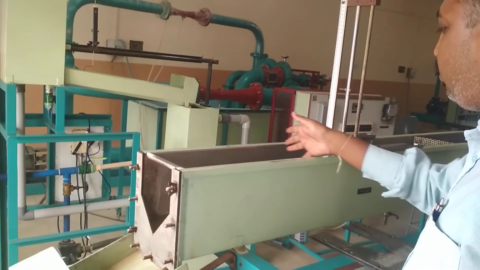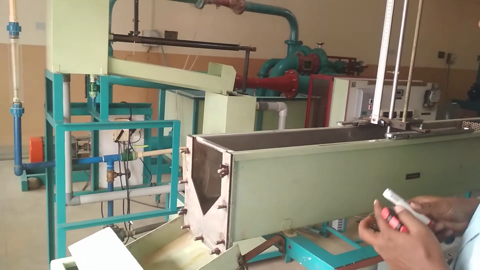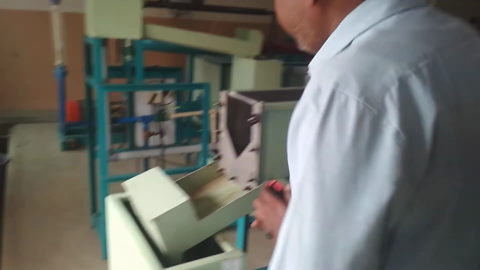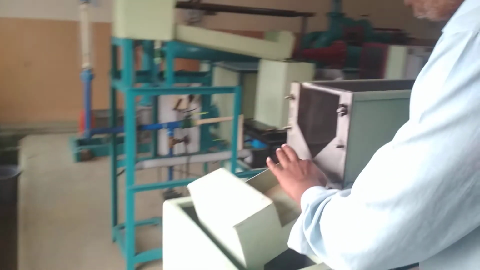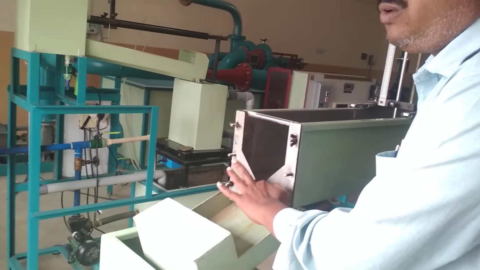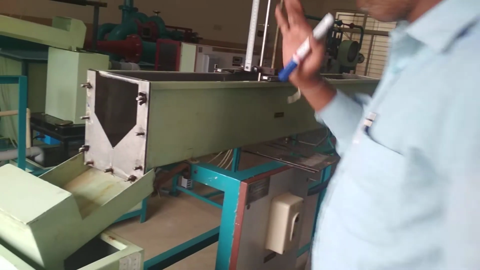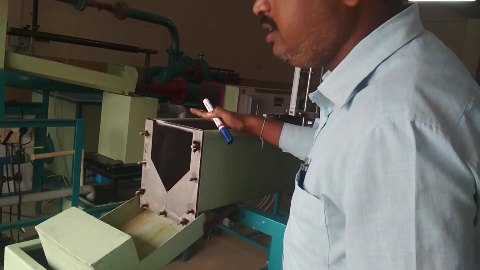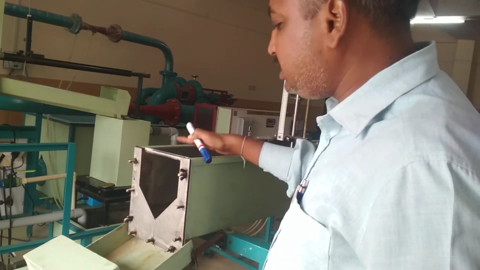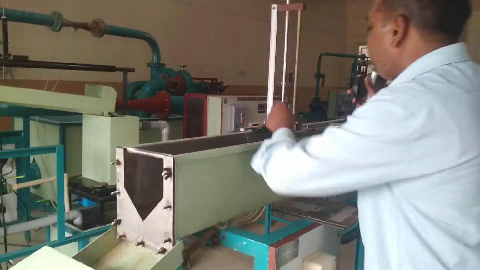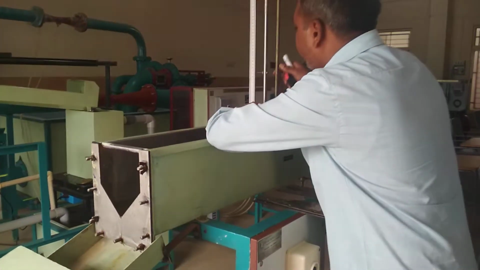So the water will flow, and you need to switch off the button when the water comes out of this crest. So when the water comes out of this crest, you need to switch off the button. Then you need to allow the water to settle down completely. Once the water is settled down up to this crest level, then you need to measure the height of that water using this pointer gauge here.